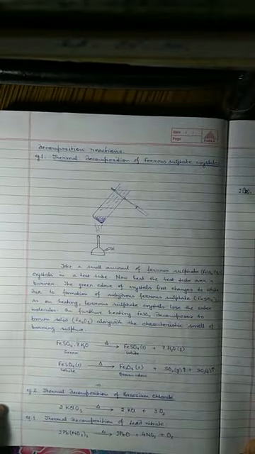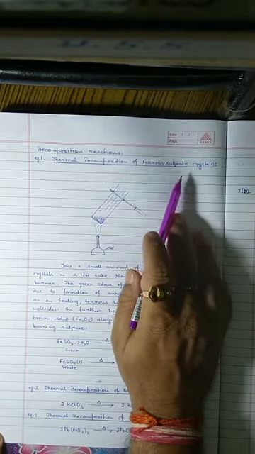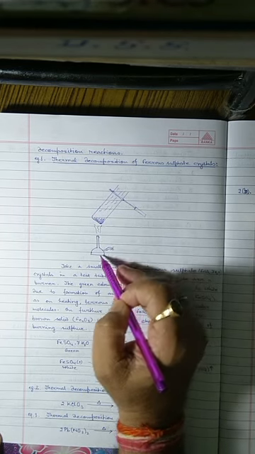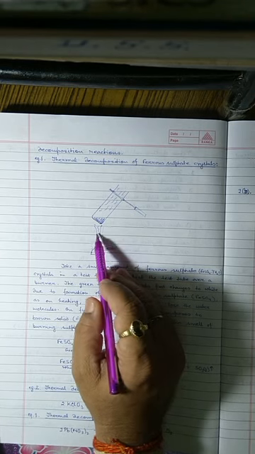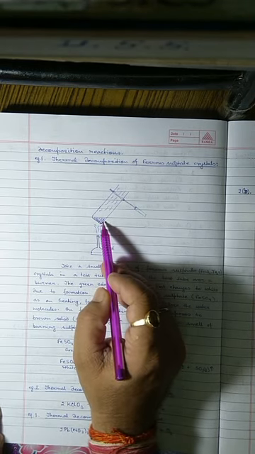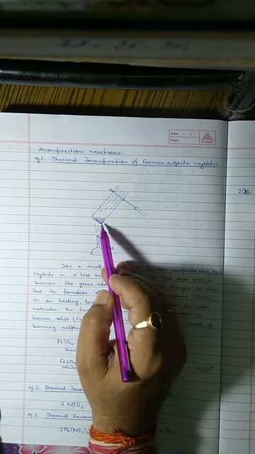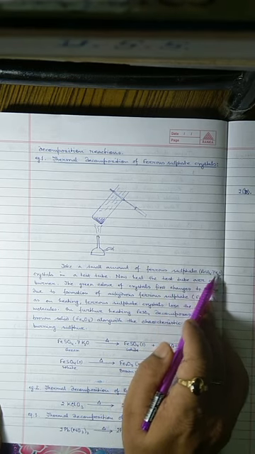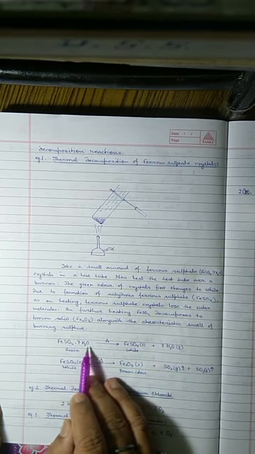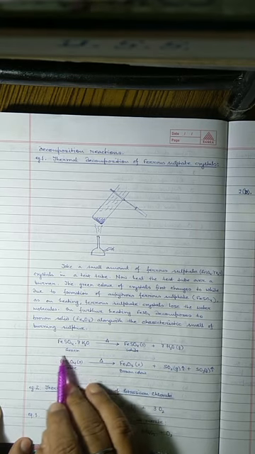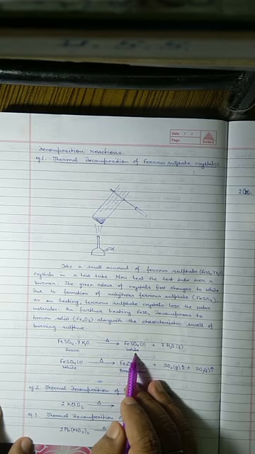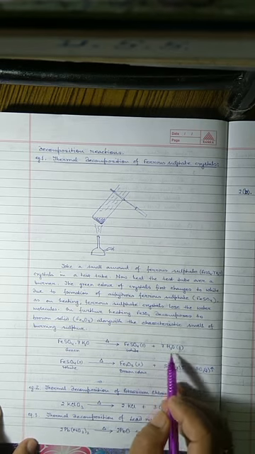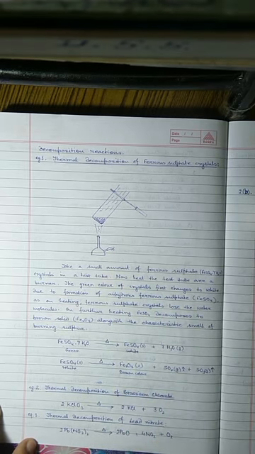Thermal decomposition reactions. For example, thermal decomposition of ferrous sulfate crystals. We have taken a test tube holder. This is a Bunsen burner. When we light this burner, we have taken the ferrous sulfate crystals. We are heating this slowly. We see that in this experiment, I have written here, that is ferrous sulfate FeSO4·7H2O. When we heat this ferrous sulfate crystals, which are green in color, they become white. The seven molecules of water of crystallization, that is 7H2O, go out in the form of vapor.